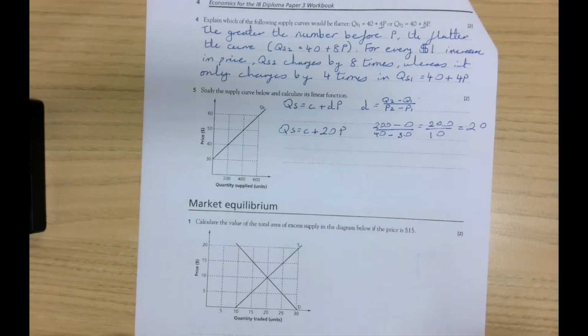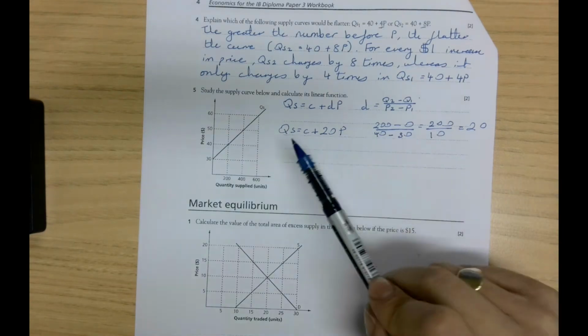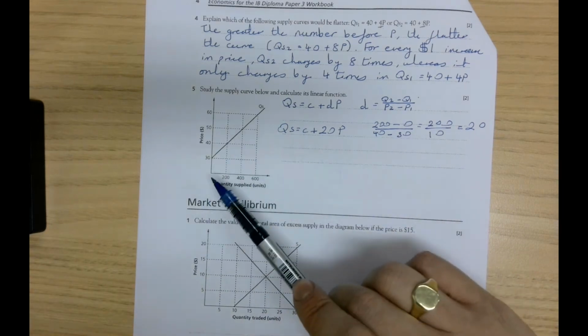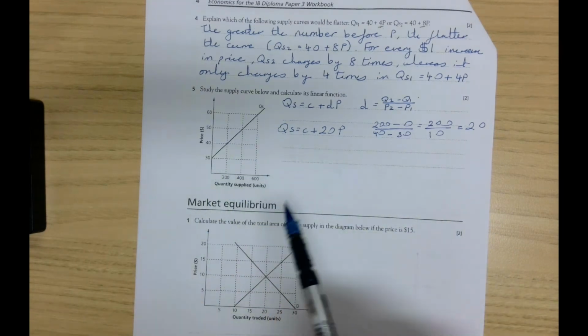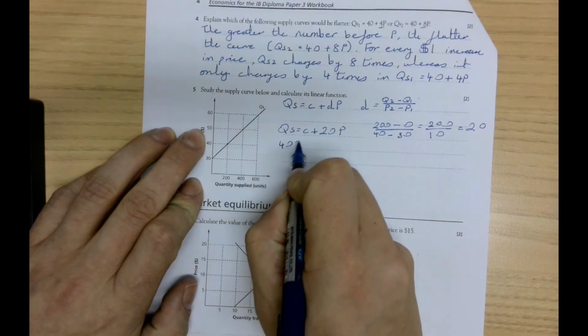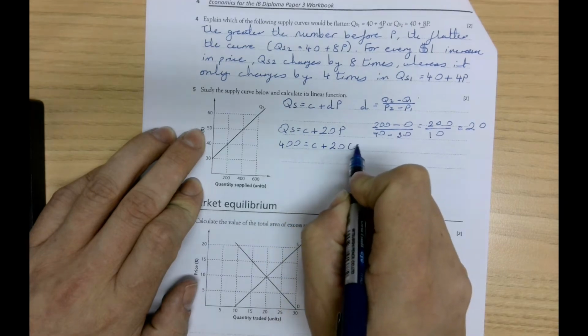Now, we only need to find out one thing in this. I know we've got a QS, I know we've got a P, but we don't know C, and we can plug in these numbers here. Any number will be fine, but I'm saying at a price of 50, 400 is supplied. So I can go 400 equals C plus 20 times 50, okay?